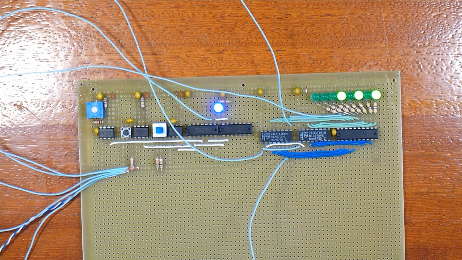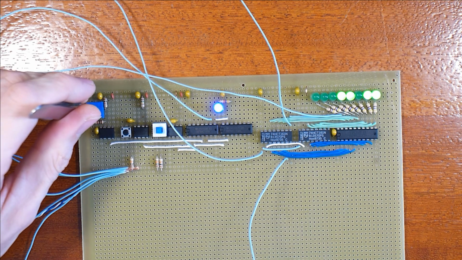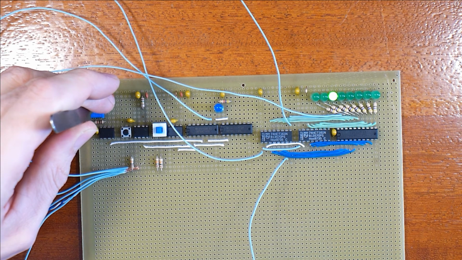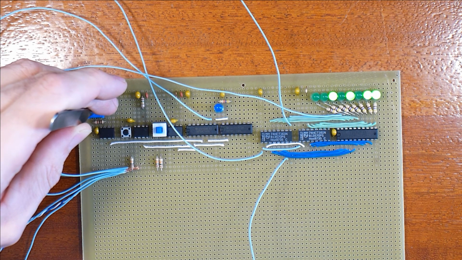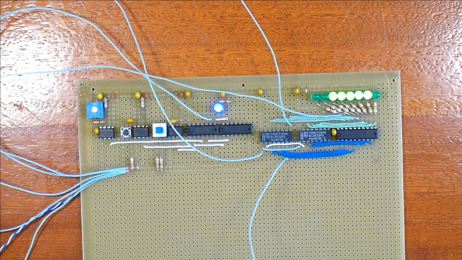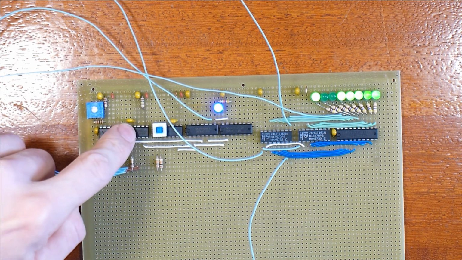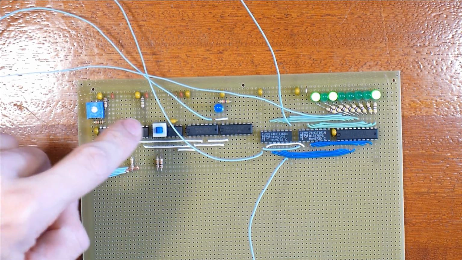Great. Exactly, it's counting, and we can accelerate the speed a bit. And it's counting from 0 to 255. We can test it if we can stop the clock and manually advance it. Yeah, it's working fine. Great.